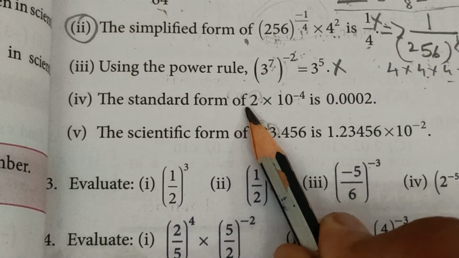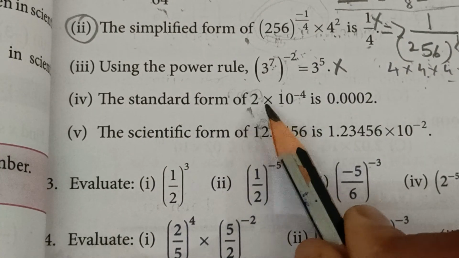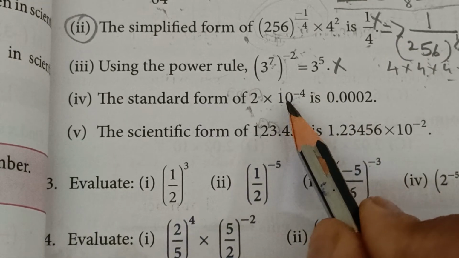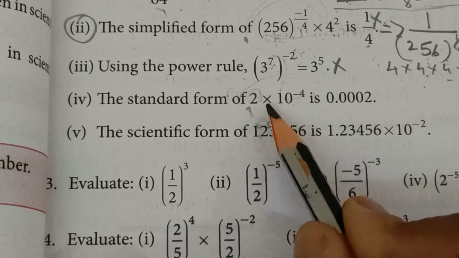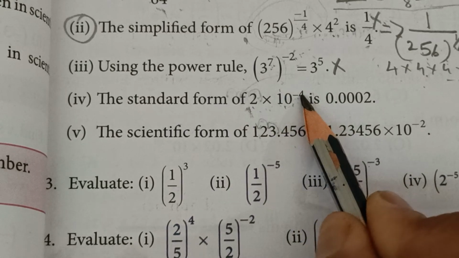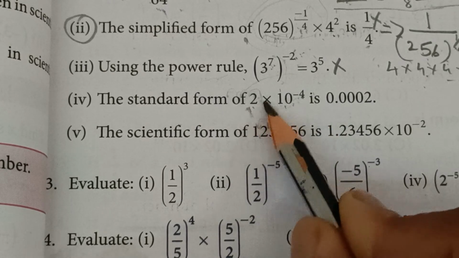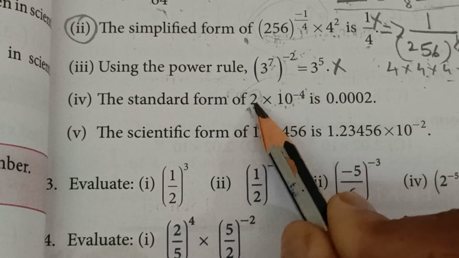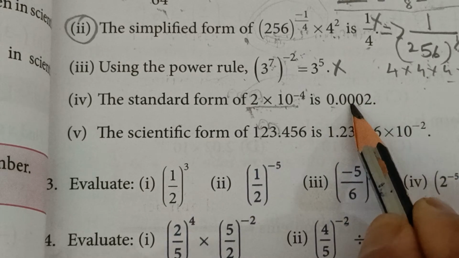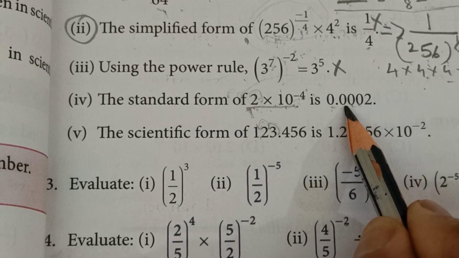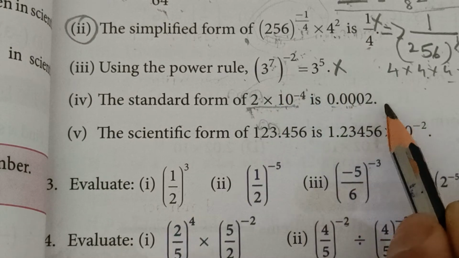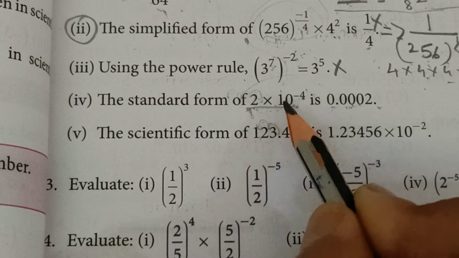The standard form of 2 into 10 power minus 4. We studied about standard form, children. What is it? This is scientific form, 2 into, when it is given in the powers of 10. The power of 10 can be positive or negative. When a number into power of 10 is given, this is called scientific form. And normally writing an ordinary decimal number is called standard form. So scientific form to standard form. What to do? What does it mean?